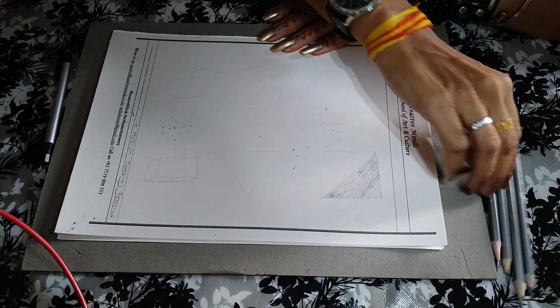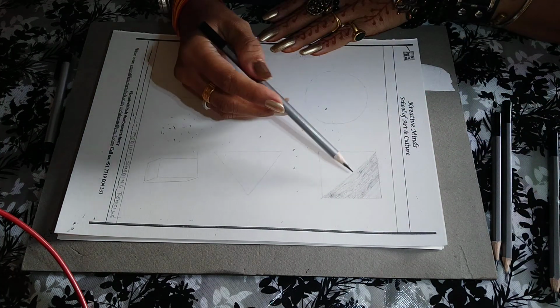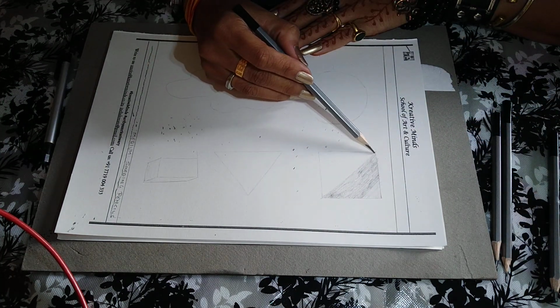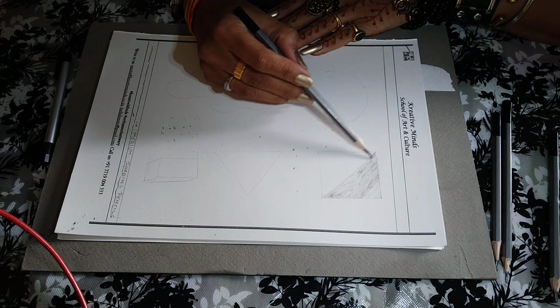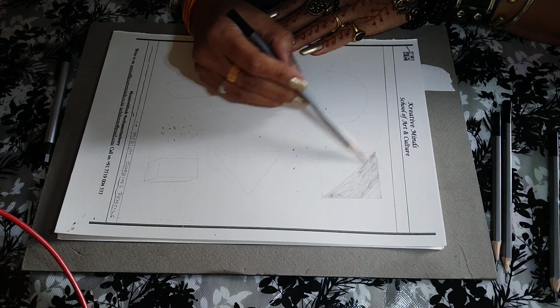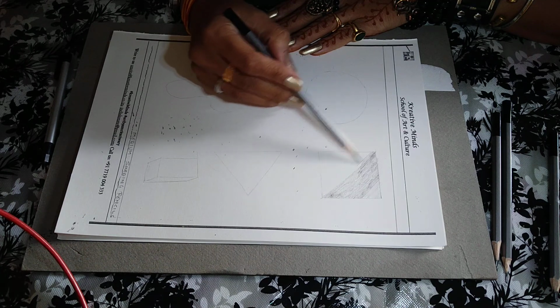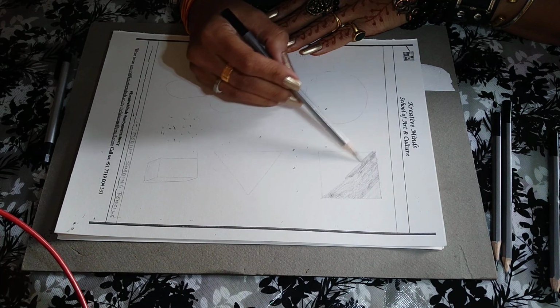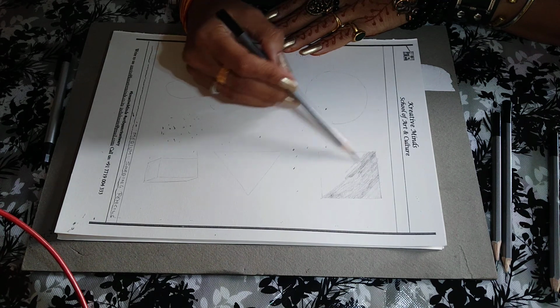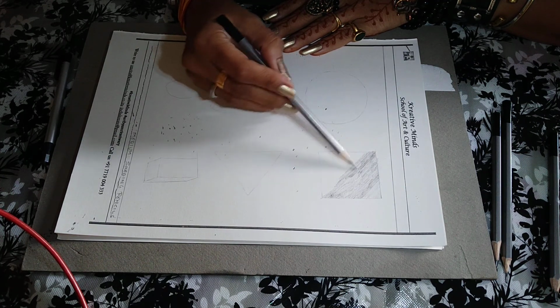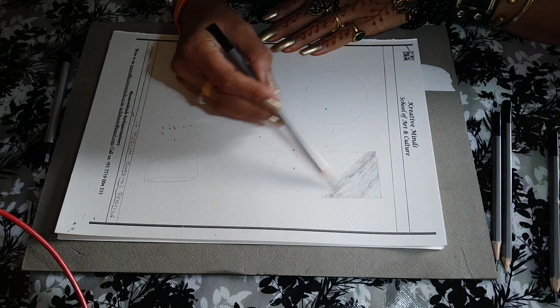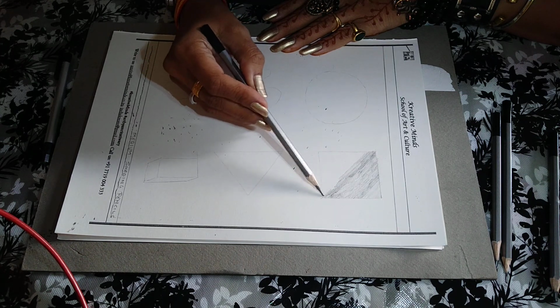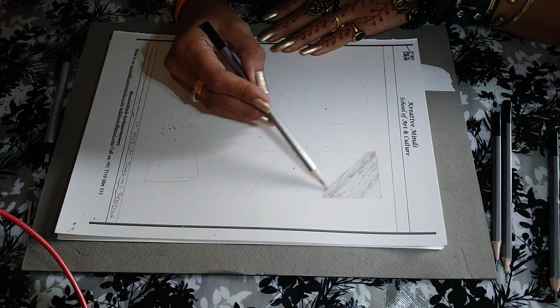Right. Next pencil would be 6B. Now when I'm starting with 6B, it should overlap a little bit on 4B so that it shows the gradual change instead of a sudden change. And I'm sure you're able to notice the difference in the shades of 2B, 4B and 6B over here.